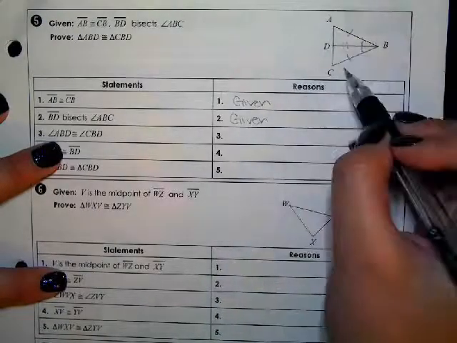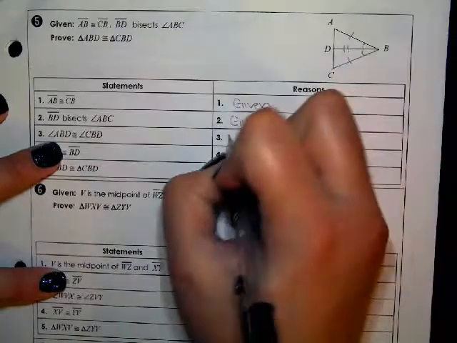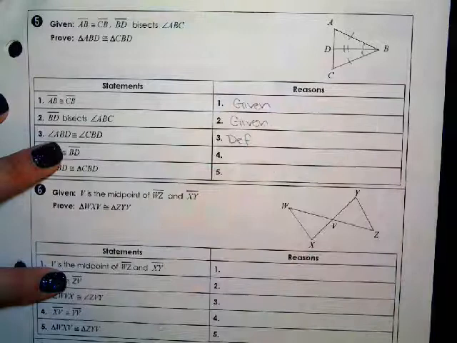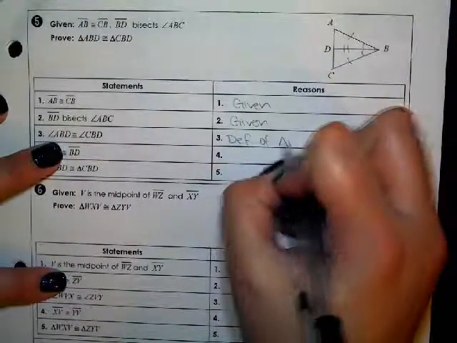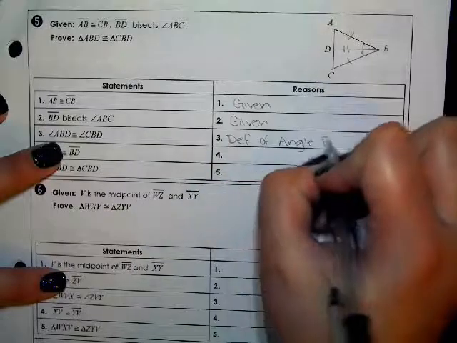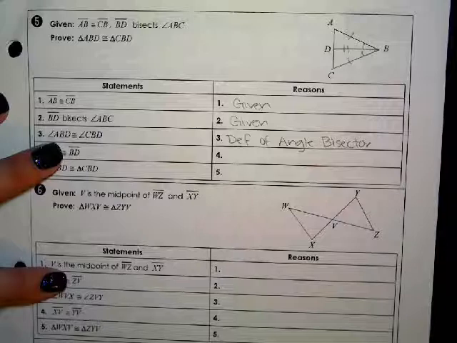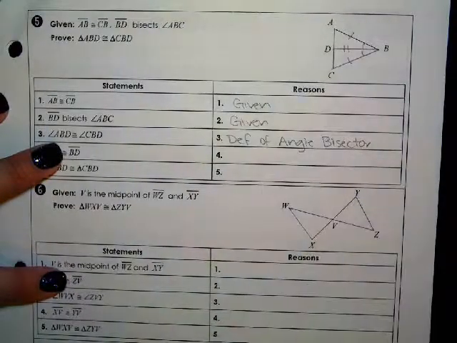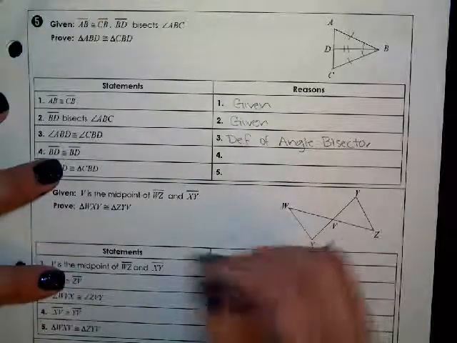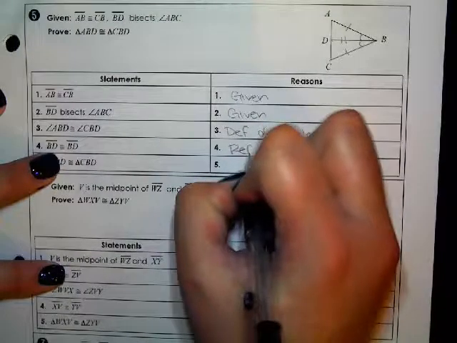Definition, and it's not midpoint, it's the angle version of that. So it's definition of angle bisector, which is the angle version of a midpoint. So same idea as a midpoint. BD is congruent to BD, reason: reflexive property. And the two triangles are congruent, reason: SAS.